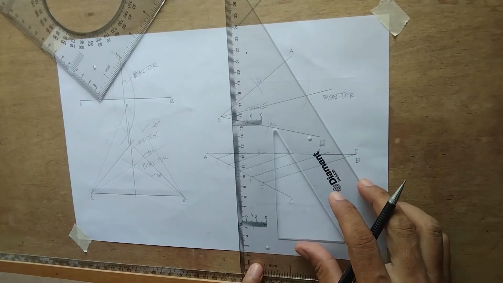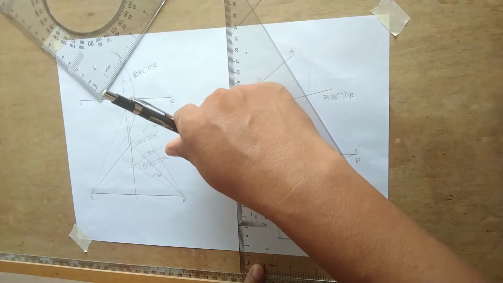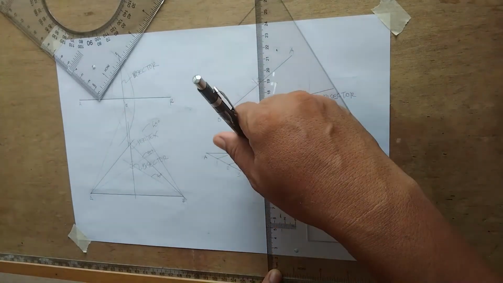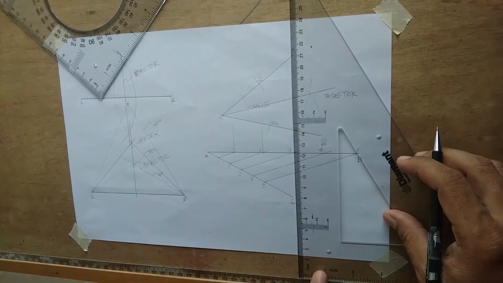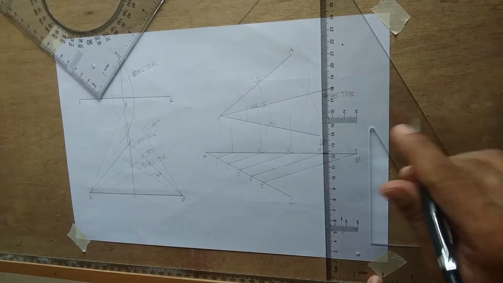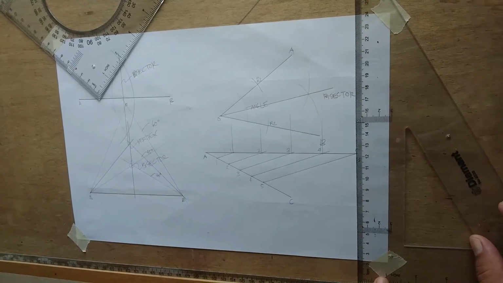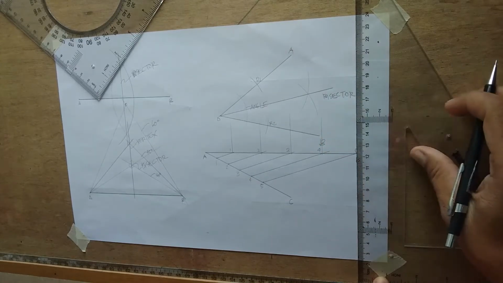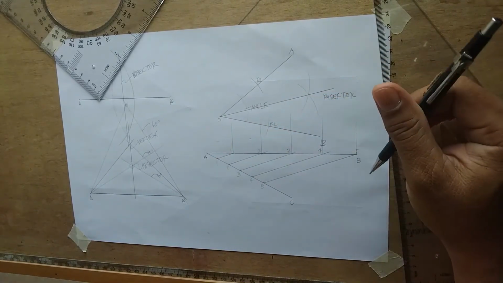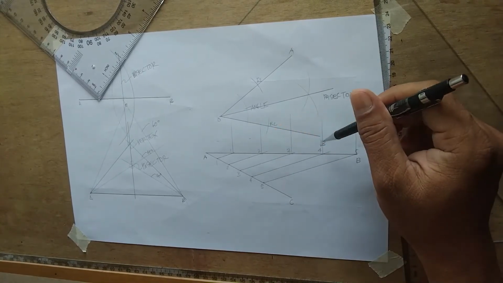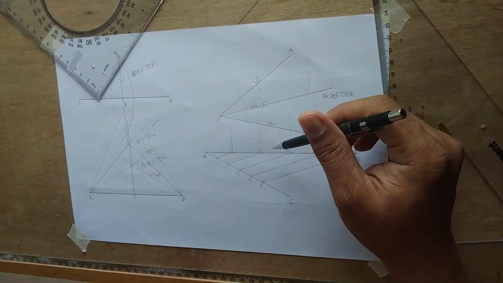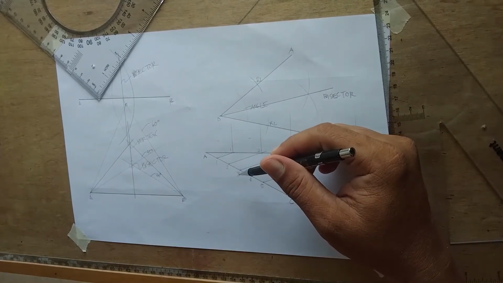So you can draw lines here: 1, 2, 3, 4, and 5. So there are already 5 parts. That is how to divide a line into many parts. You can divide this into 4. You can divide this into many parts. If you are going only to divide it into 2, you will bisect the line. So you can divide this into many parts by following that method.